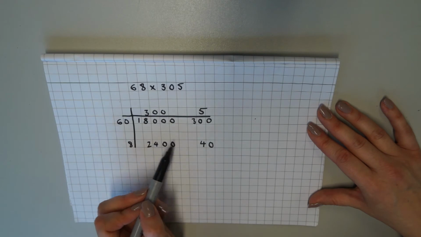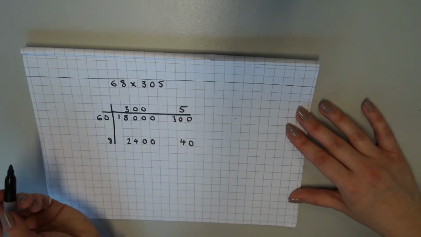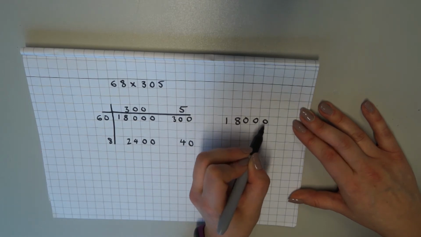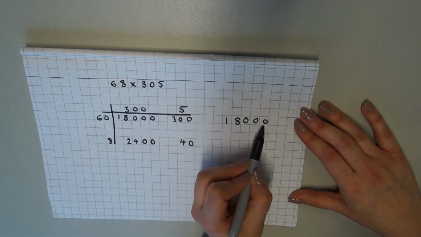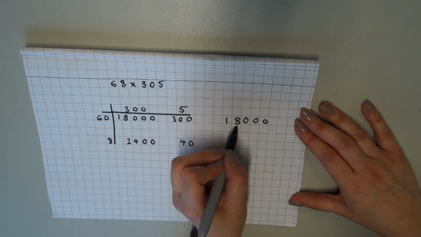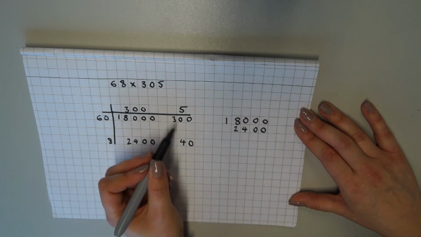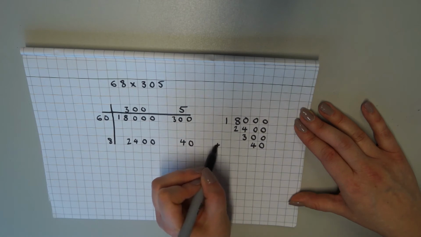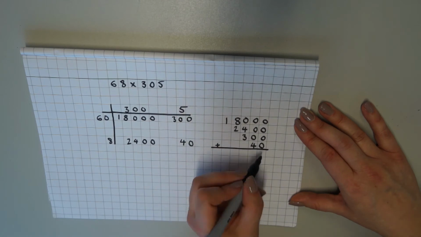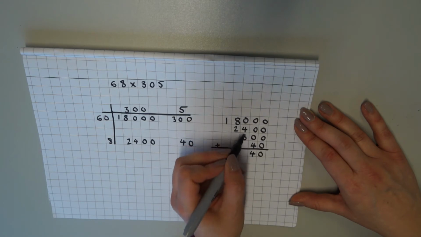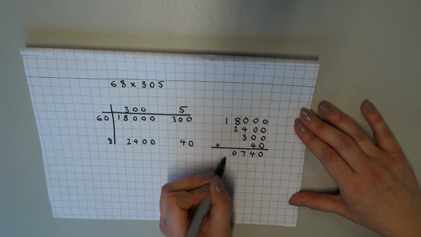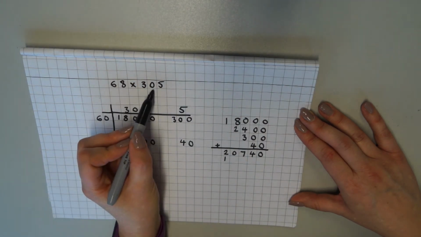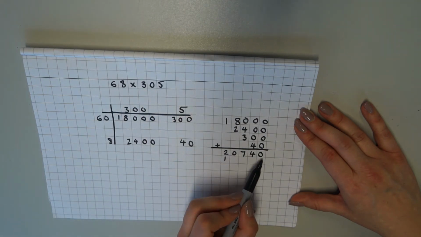I now need to add these 4 values together using column addition. I will start with the greatest value at the top, and I'm being really careful to make sure that I have all of my zeros. Next greatest value, and the next, and the last. I'm going to add those together. That's 0, that's 4, that's 7, that's 10, and that gives me 2. So the answer to 68 multiplied by 305 is 20,740.